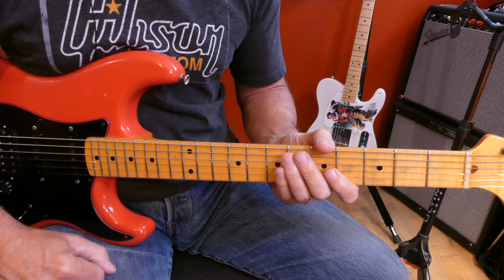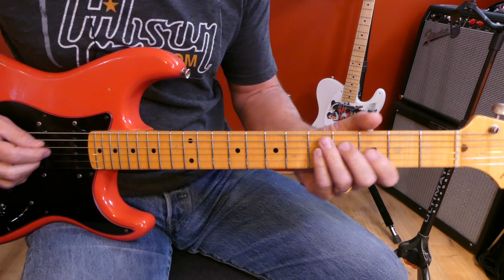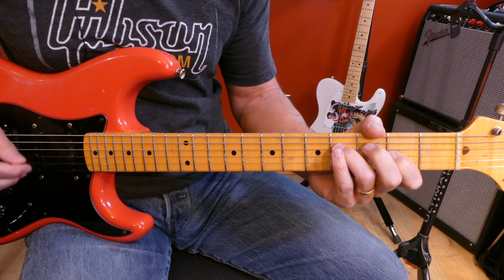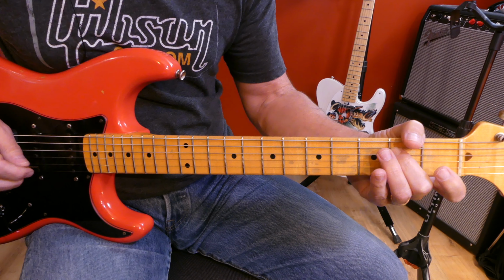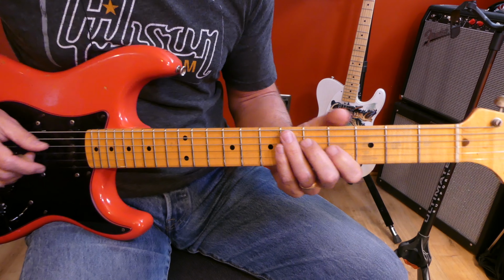Forget about those harmonics. That's not really the juice. The juice is in this little dyadic thing that goes down. Now, interestingly enough, this does not outline Mixolydian, and I'll just prove this out for you.